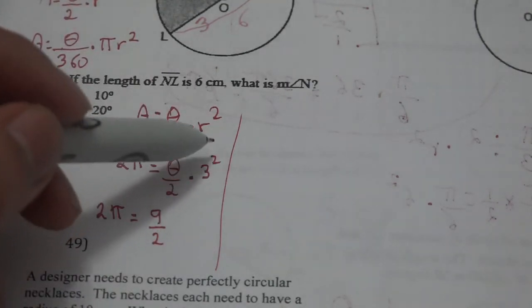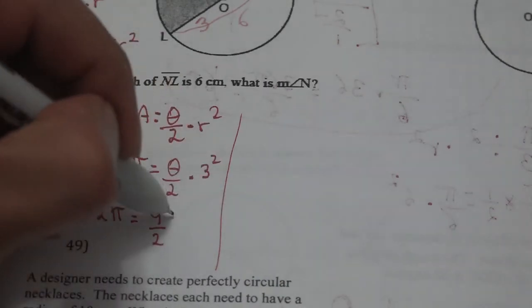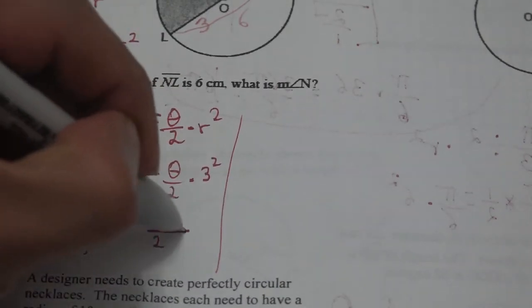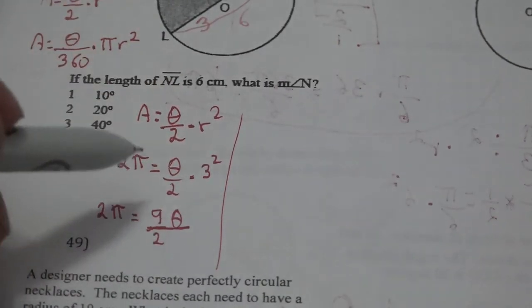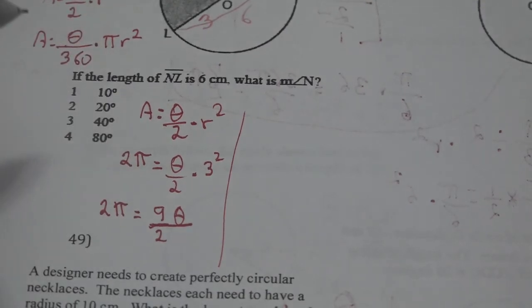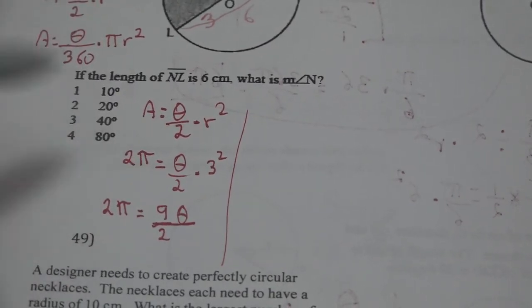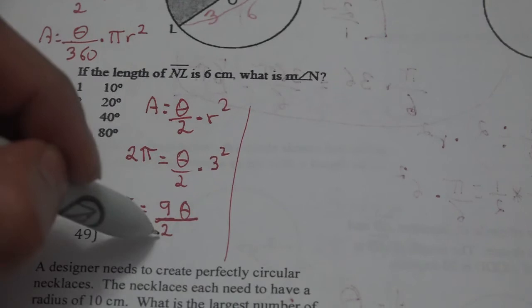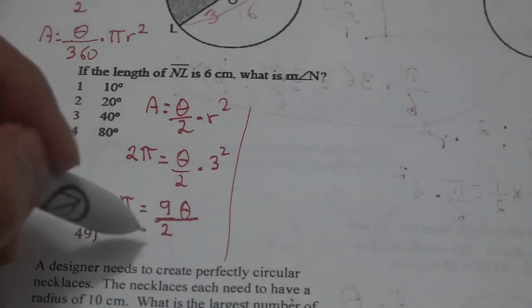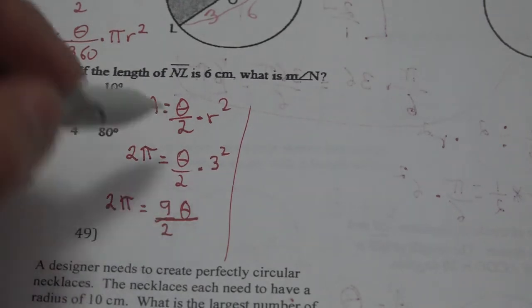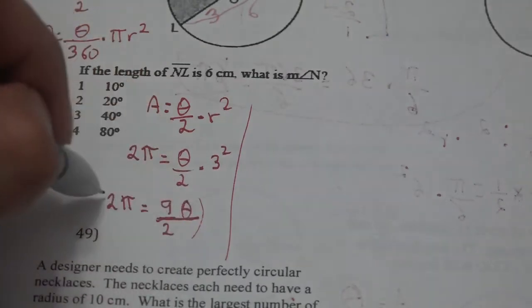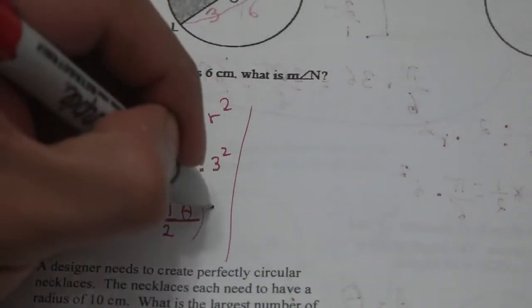3 squared is 9. Oh, times the angle, sorry. So 9 theta, okay? And now, all I'm gonna do is multiply by 2 and divide by 9, basically. In other words, all you have to do to get rid of this fraction is multiply by the reciprocal.